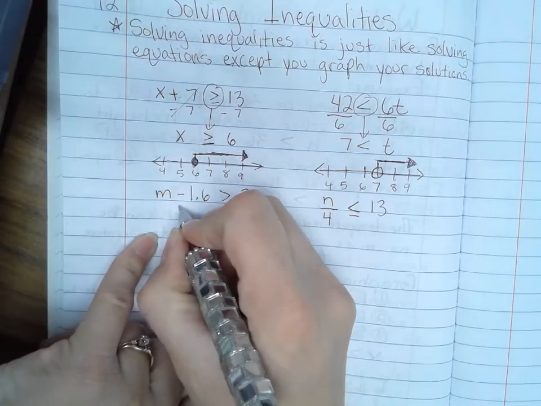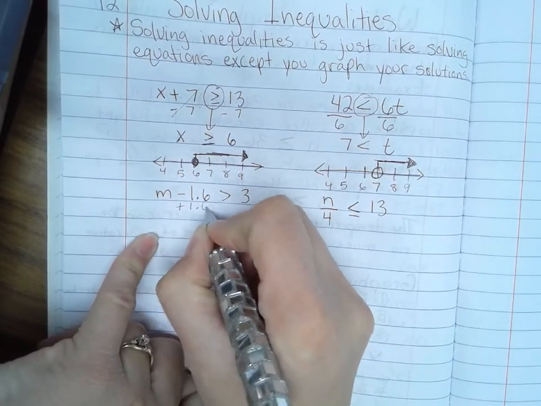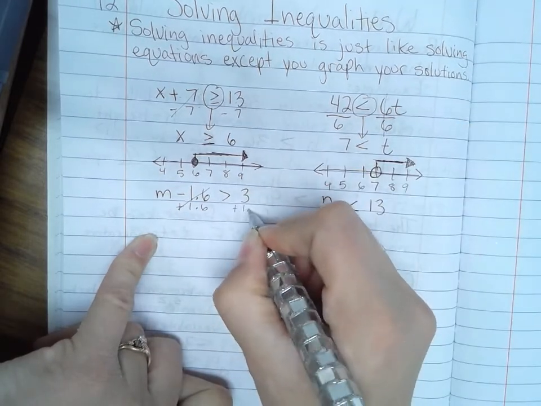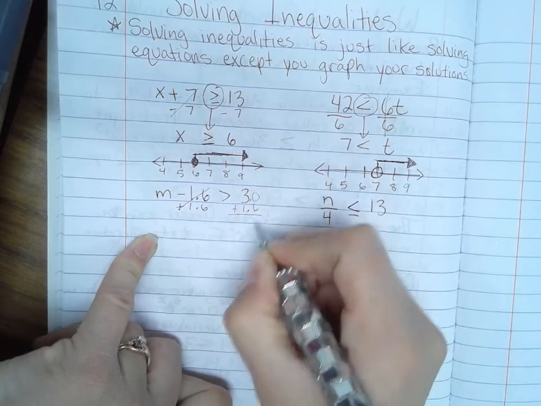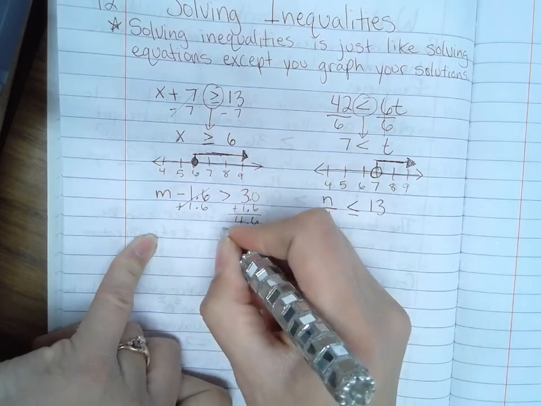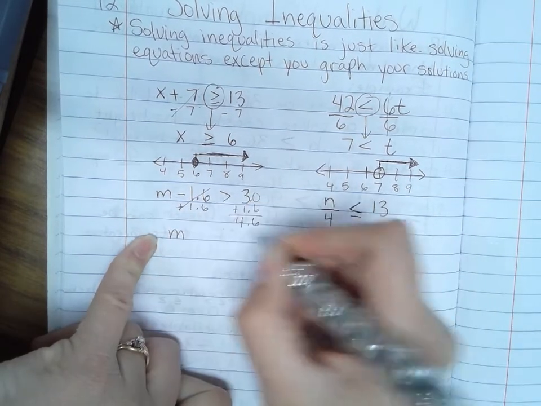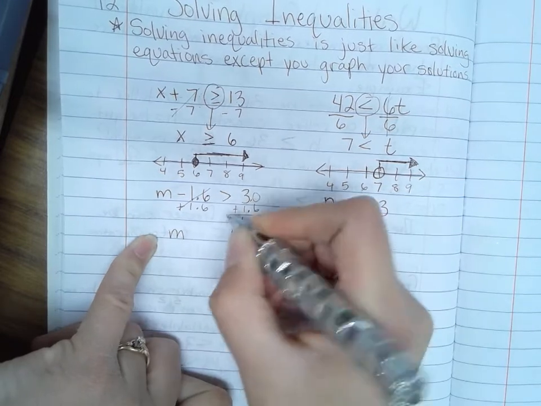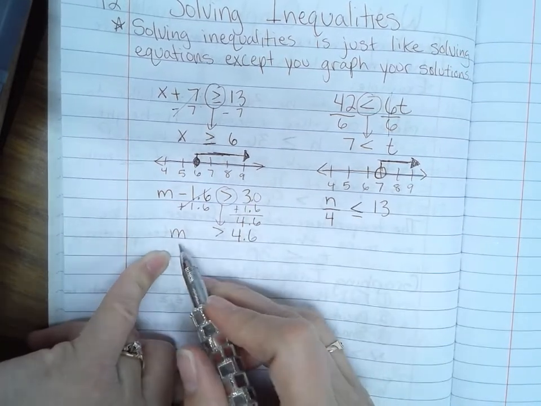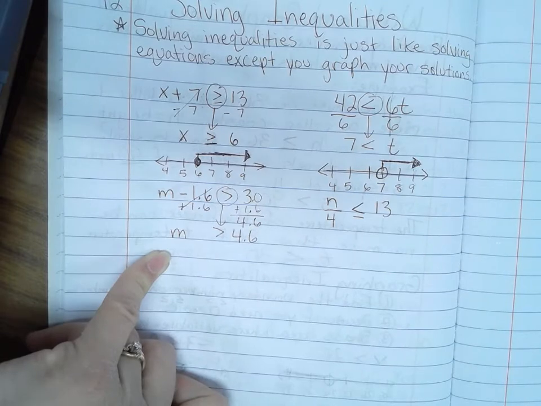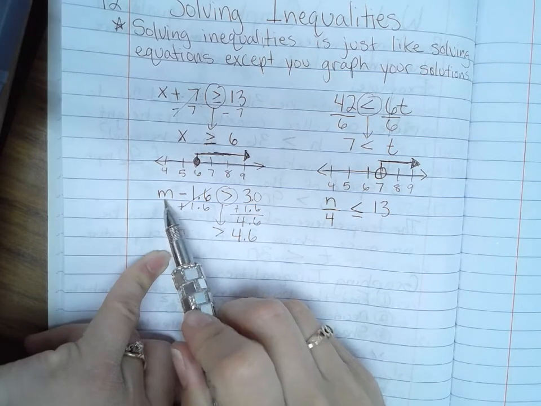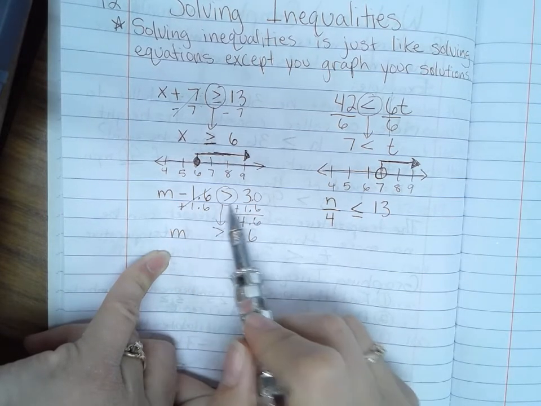Alright, here I'm going to add 1.6 to undo the subtraction. Add 1.6. That's going to give me 4.6 here and 3 on the other side. So I'm saying that m is on this side, 4.6 on this side, and this symbol just comes down between the two of them again. So I'm saying that m has to be larger than 4.6. So let's try something larger than 4.6 and see if it works. What if I put in 5.6? 5.6 minus 1.6 would give me 4, and 4 is definitely bigger than 3.